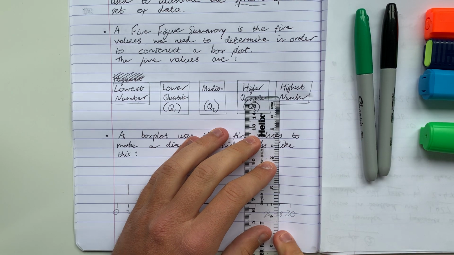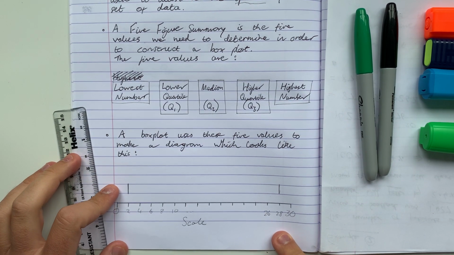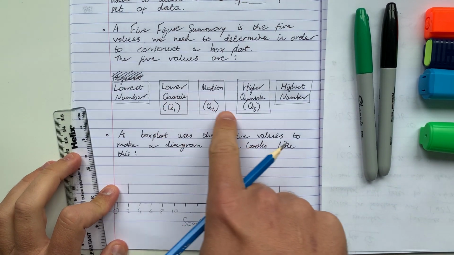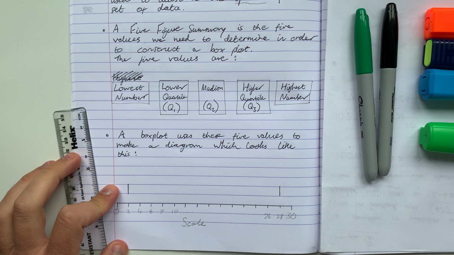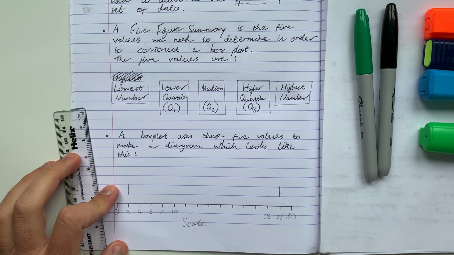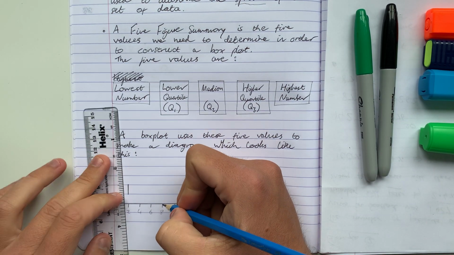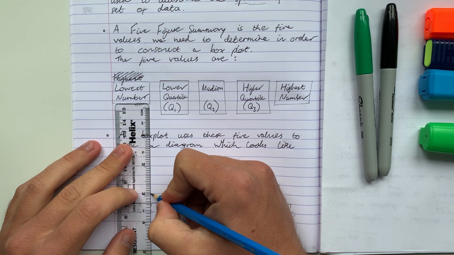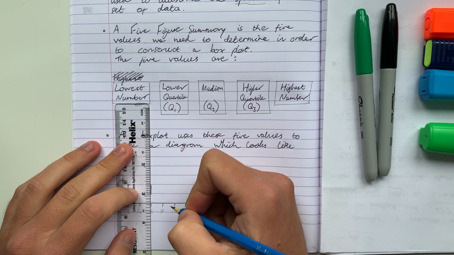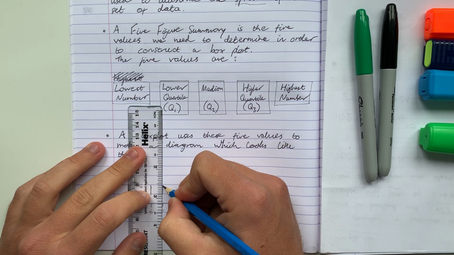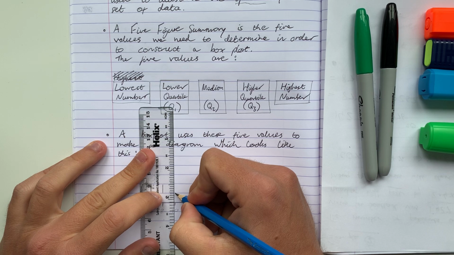Okay, and why is it called a box plot? Well, because the middle bits, the lower, the median, and the upper quartiles are what make your box. So say your lowest number was 6, your median was 8, and your upper quartile was 10.